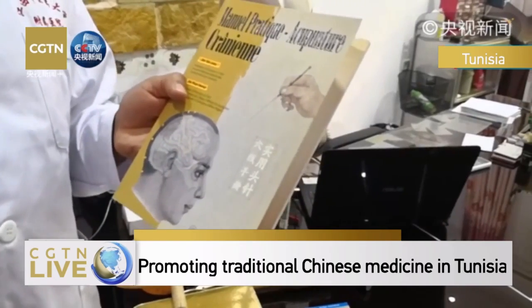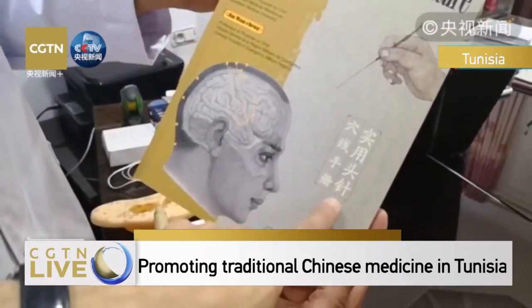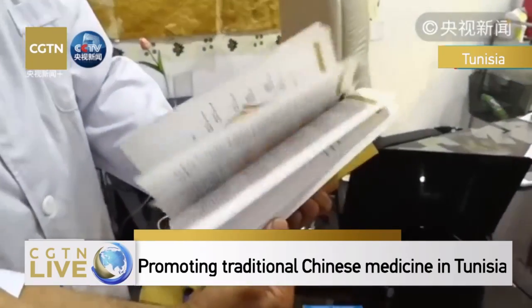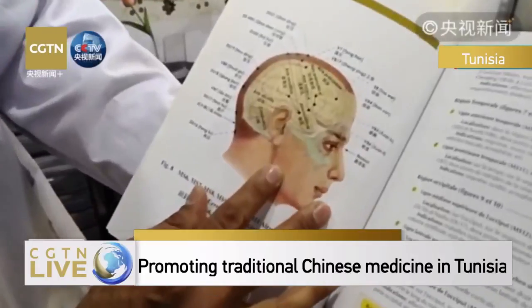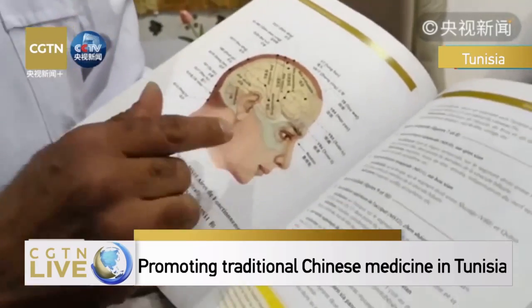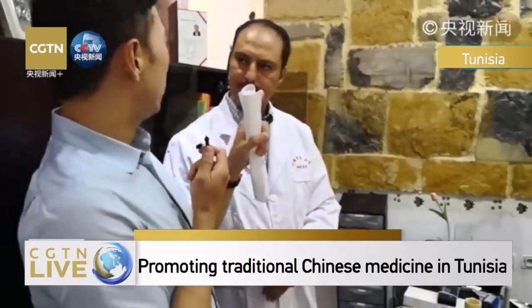It's inserting needles in the scalp. This book is about scalp acupuncture. We put needles on acupoints on our scalps to treat ailments and diseases, central diseases like hemiplegia and apoplexia. It has a positive effect on some special diseases.